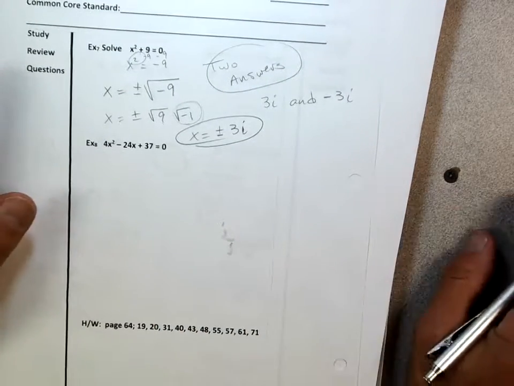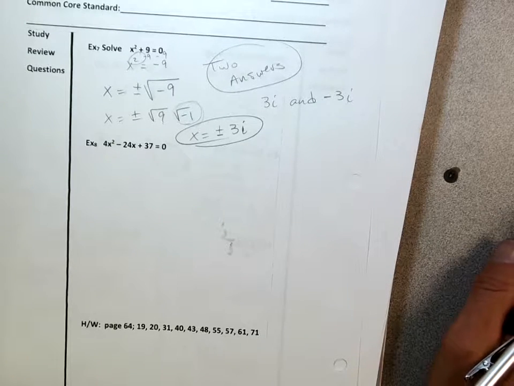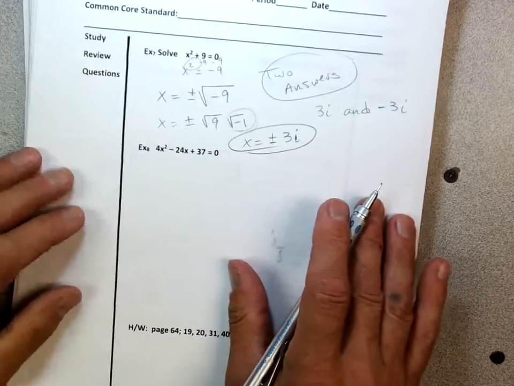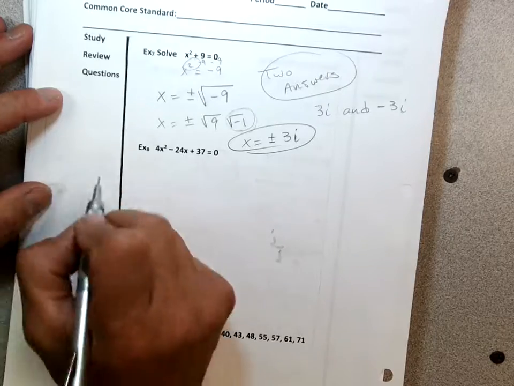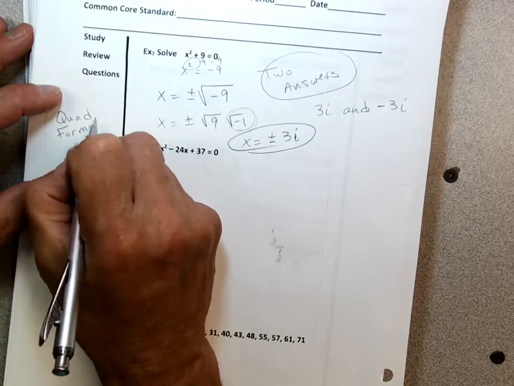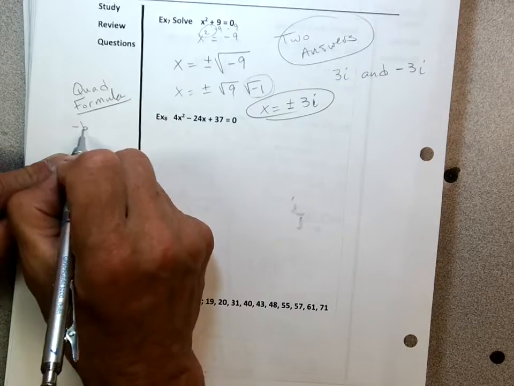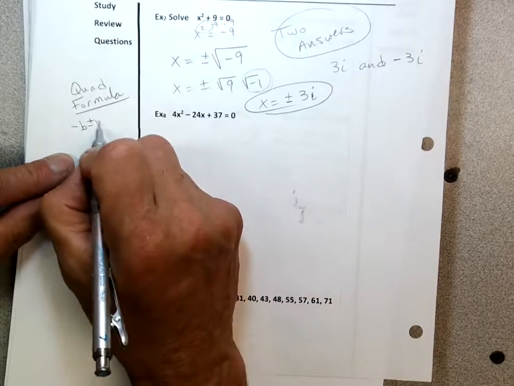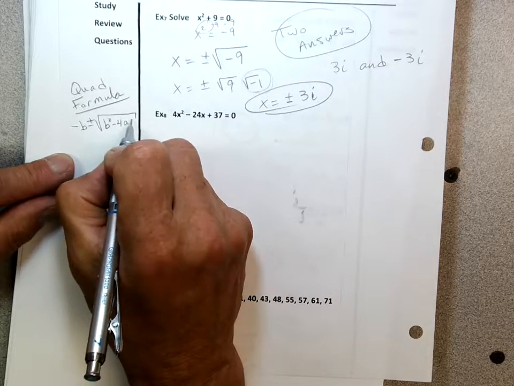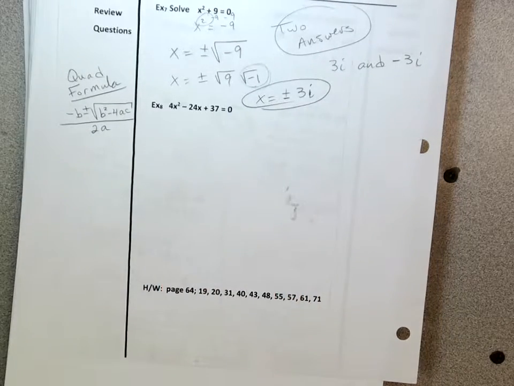Okay, example 8. Boy, if it factors, it'd be great. But if it doesn't factor, then we have to use the quadratic formula. The poly button won't give me the answer I want. I'm going to have to use my quadratic formula. So what is the quadratic formula? Let's write it down. Quad formula. And I need you to use the quad formula because I need the exact answer. So it is negative b plus or minus the square root of b squared minus 4ac, all over 2a. Okay, that's my quadratic formula, right?